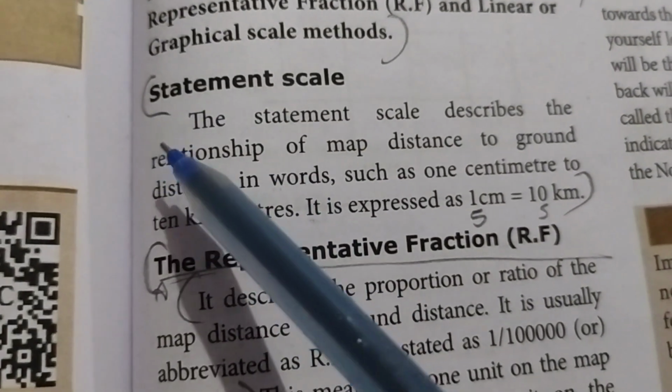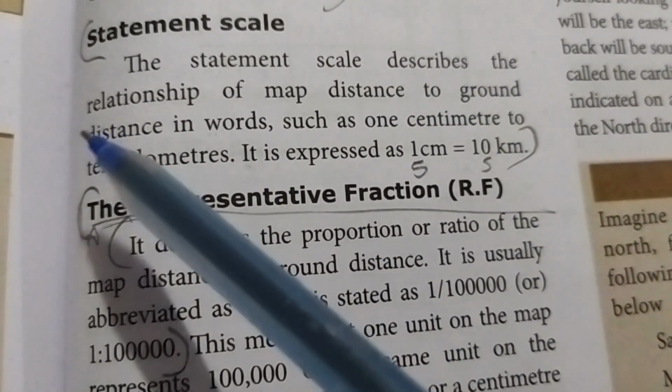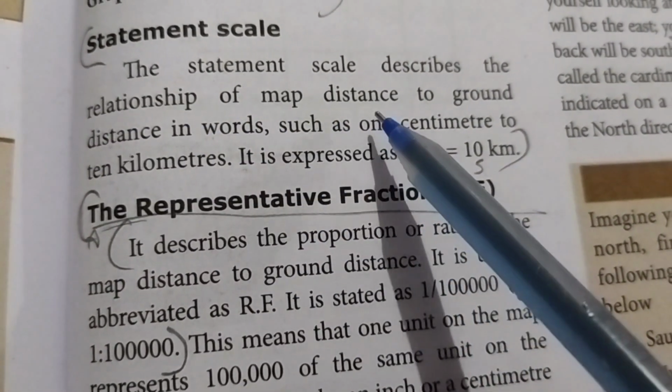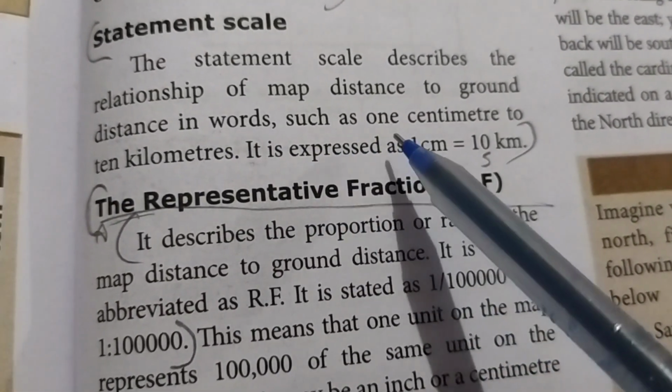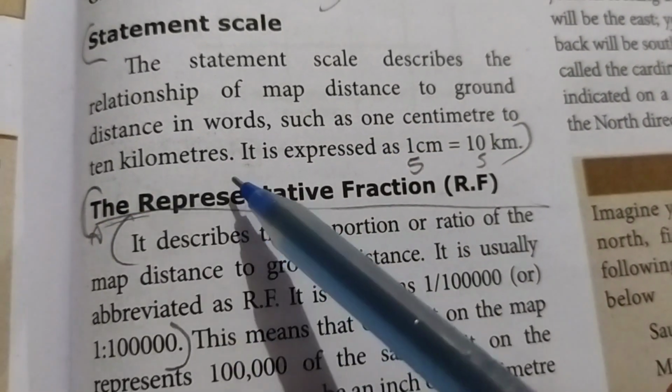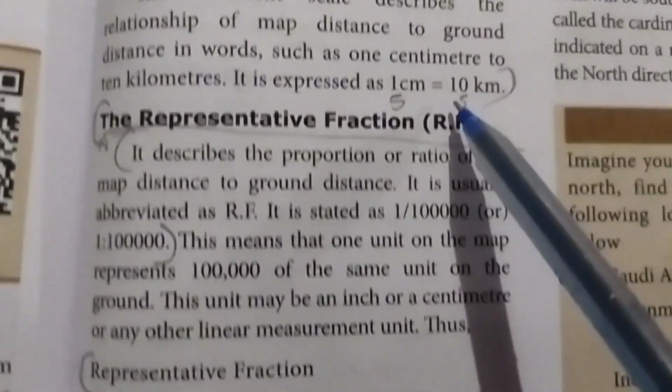First one, statement scale. The statement scale describes the relationship of map distance to ground distance in words, such as 1 centimeter to 10 kilometers. It is expressed as 1 centimeter is equal to 10 kilometers.